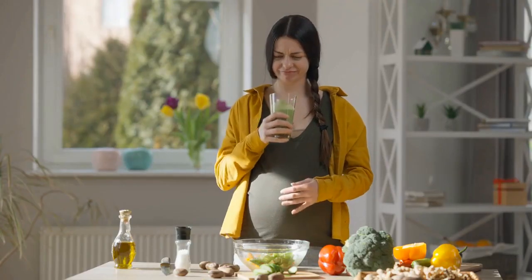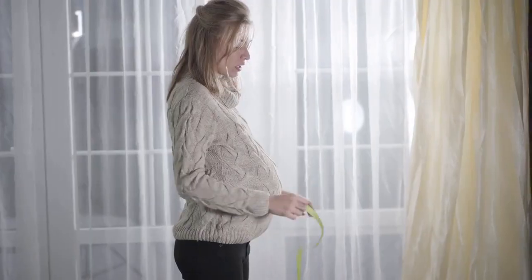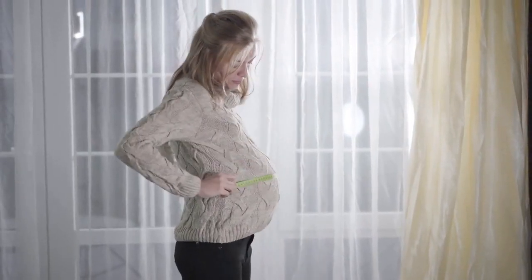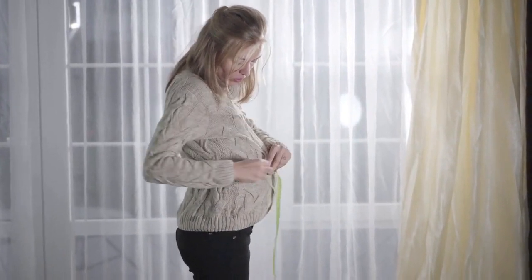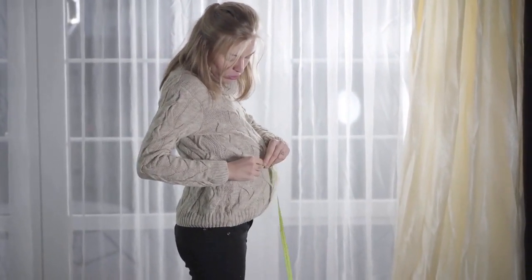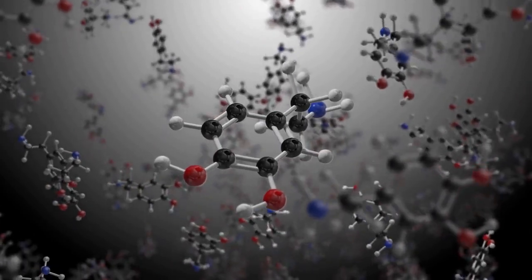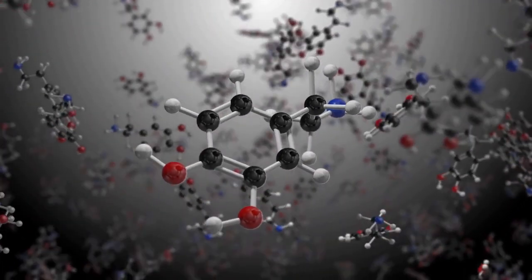Next is the role of hormones in weight loss. Hormones such as insulin, cortisol, and thyroid hormones play a crucial role in regulating your appetite, metabolism, and fat storage. Imbalances in these hormones can make weight loss more difficult.